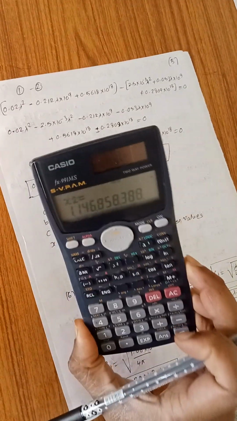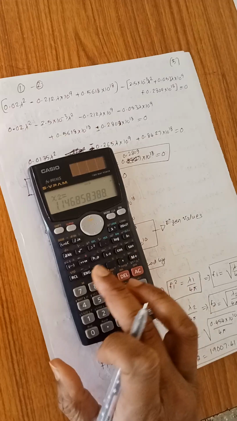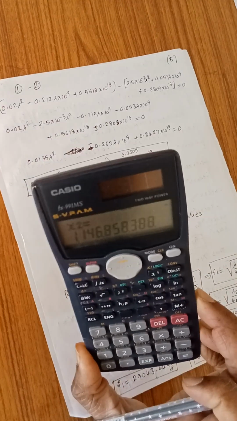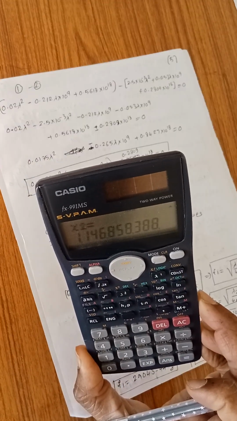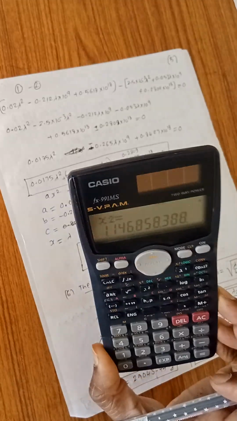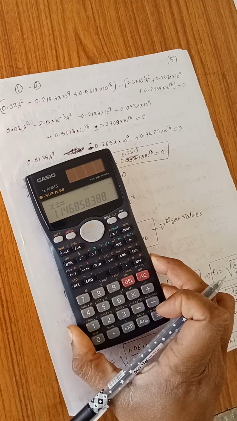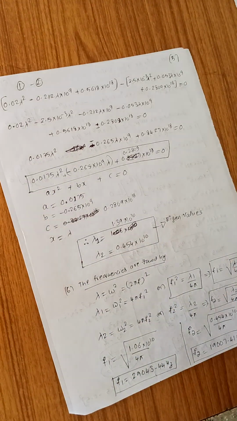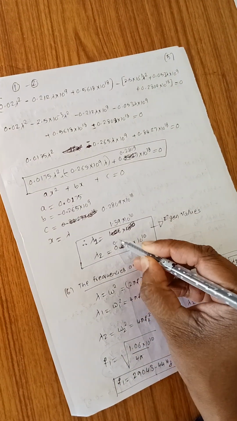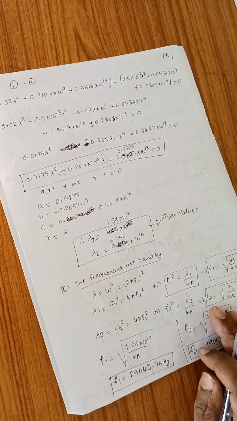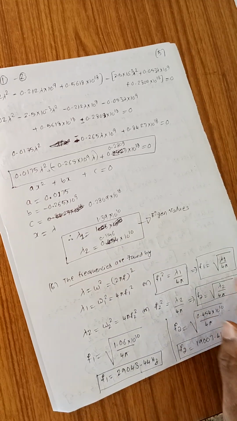Similarly, y is nothing but, let me put it in engineering mode, 1.146 into 10 to the power of 9, or 0.1146 into 10 to the power of 10. So these two values are nothing but eigenvalues.